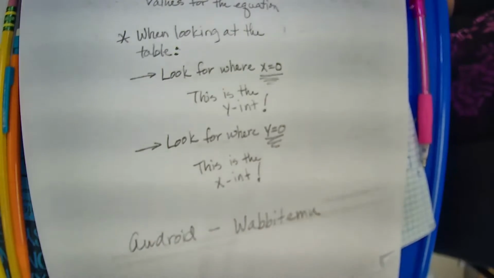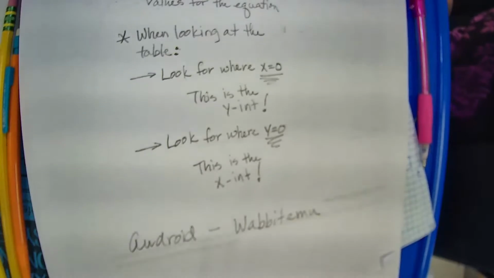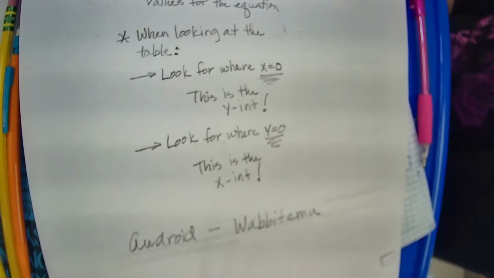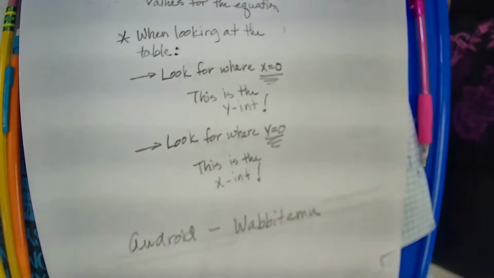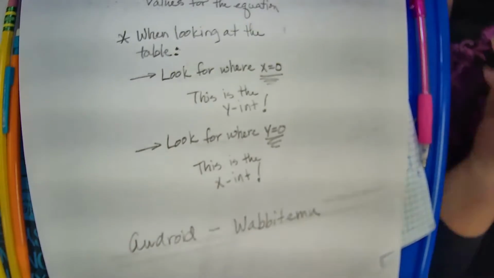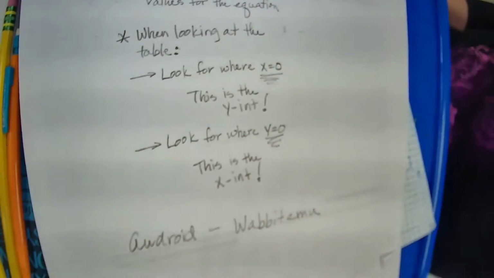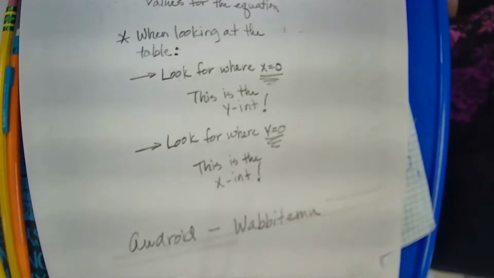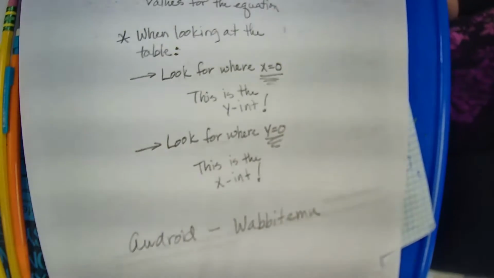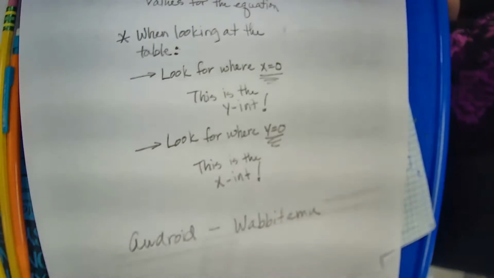It gives you a choice of different ones that you can download. Okay, there is one for iPhones, but I do not know what that one is. Oh, okay. So if you have an iPhone, you'll have to search the Play Store for calculators, and you want the one that's the TI calculator. It came out just the last couple of years.